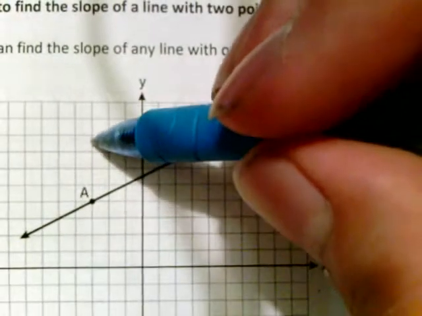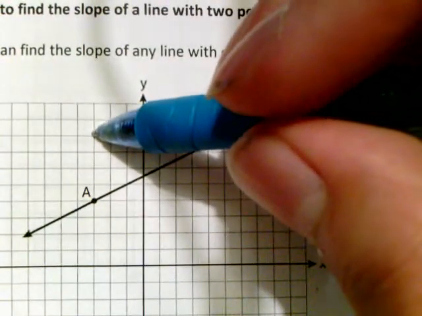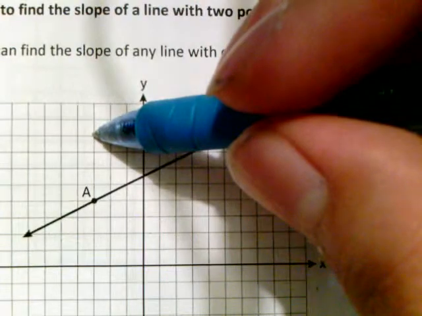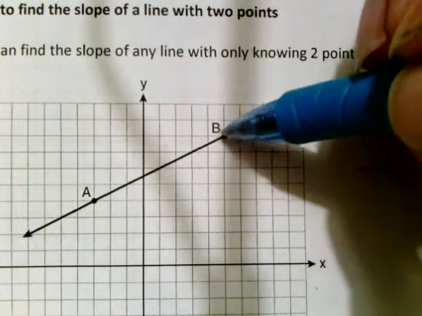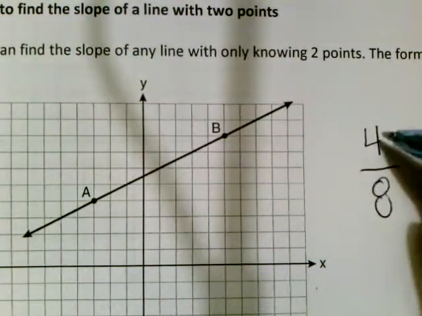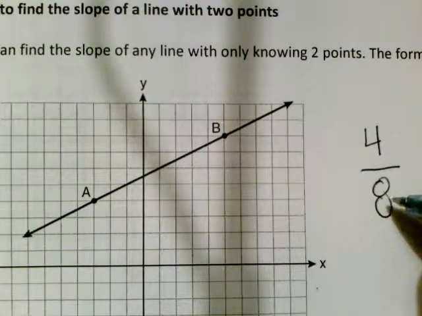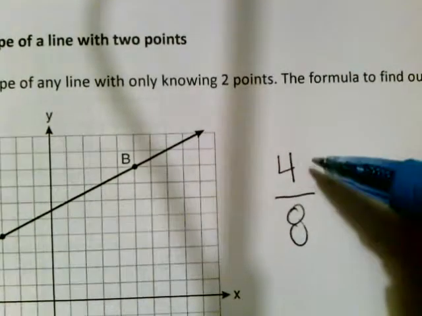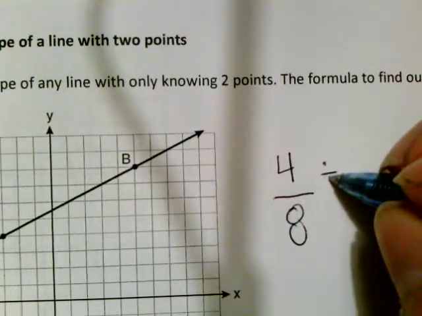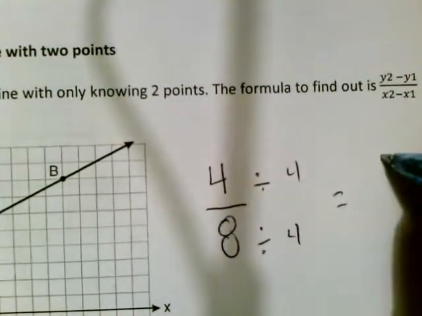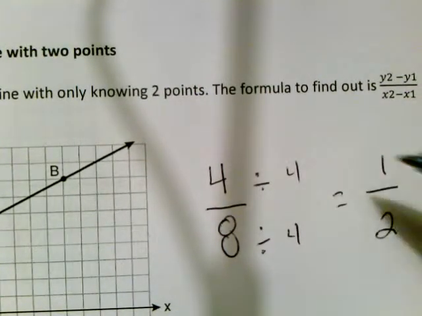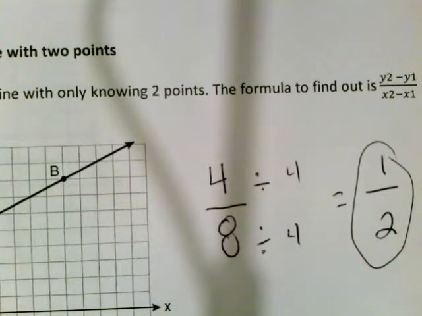4 over. Now, let's see our run. How far over do we go? Well, we go over 1, 2, 3, 4, 5, 6, 7, 8. So we went up 4 over 8. Now 4 over 8 can be reduced. If you divide both the top and the bottom by 4, you end up getting 1/2. So technically our rate of change, or our slope, is 1/2 in this case. That's how you find slope given the line.